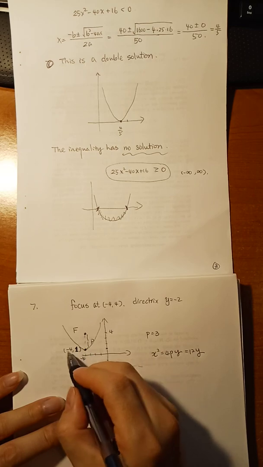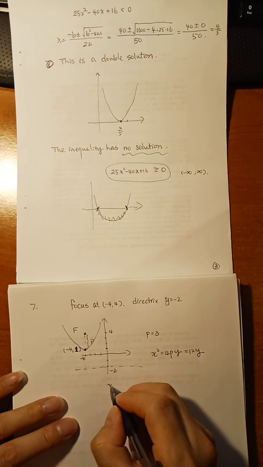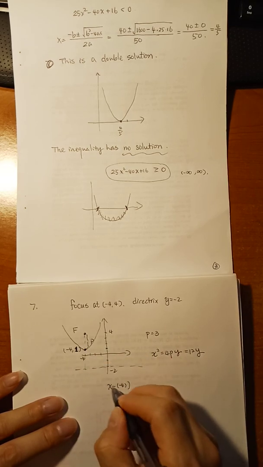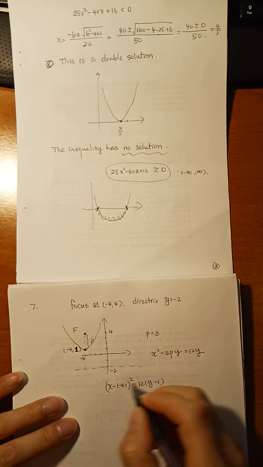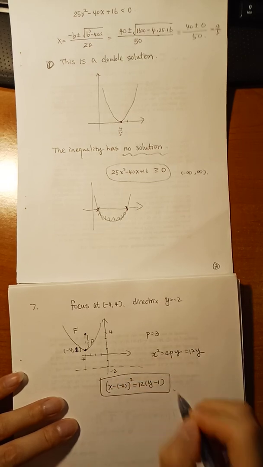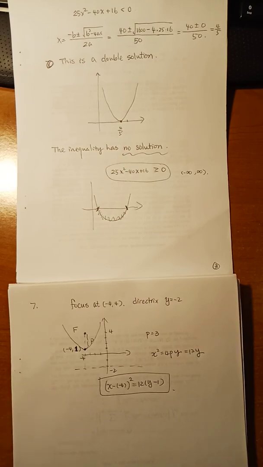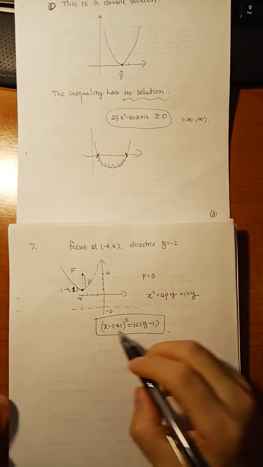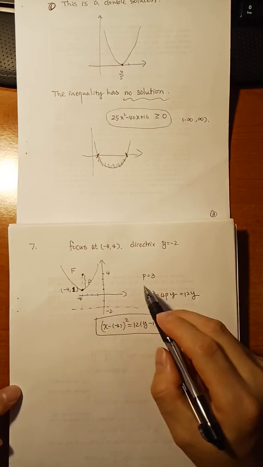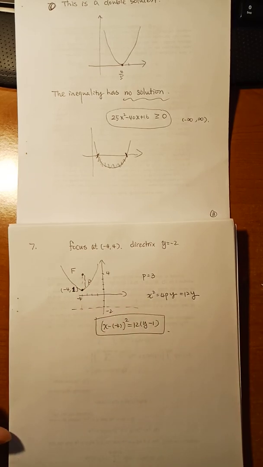Now the vertex is (-4, 1), so it is (x minus negative 4) squared equals 12 times (y minus 1). So you move the vertex from the origin to this point.